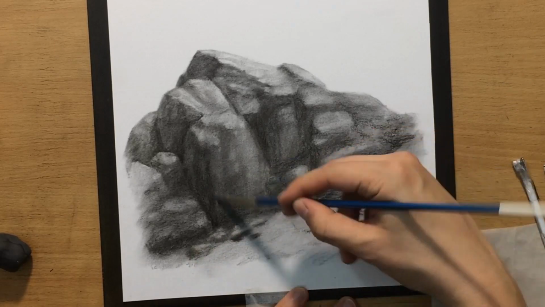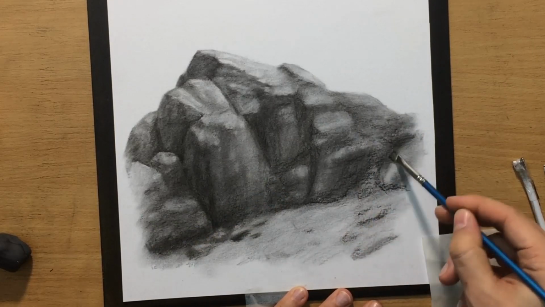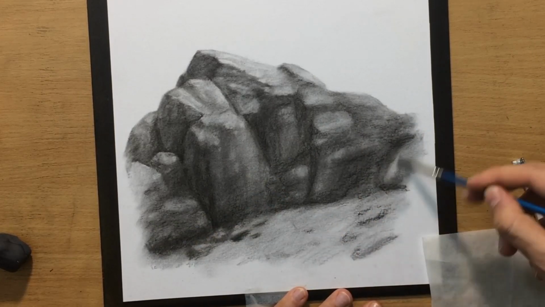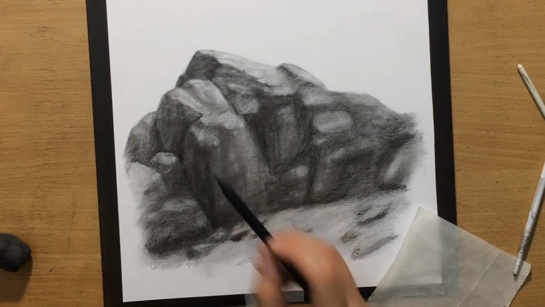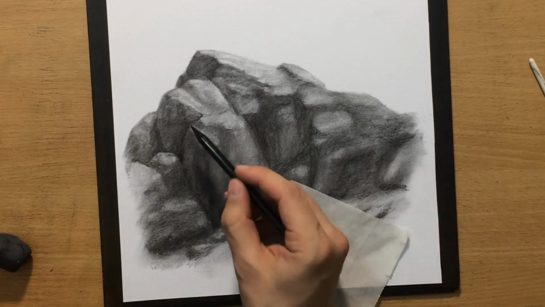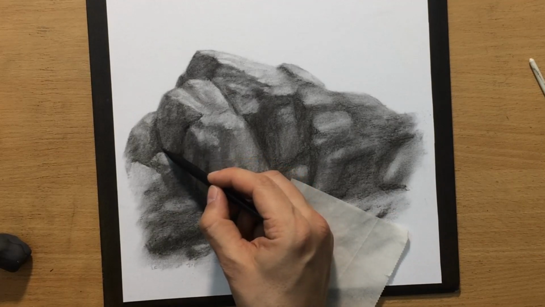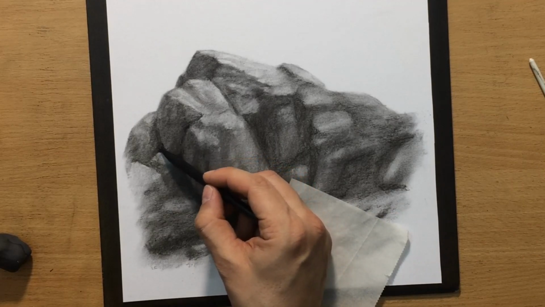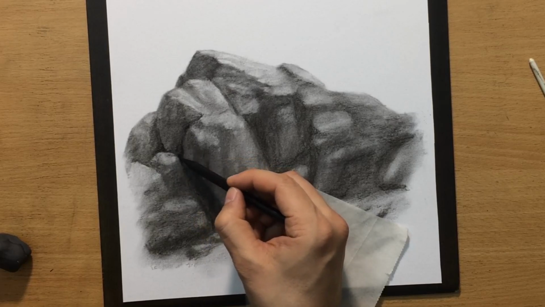The paper I'm using is a 200 GSM Fabriano paper. I don't really know exactly which one, but I do remember that it was a Fabriano paper. The size of the paper is 10 times 14 inches, so it's a slightly larger piece of paper because I plan to use this sketch for another project. But for now I'm just going to draw these rocks.